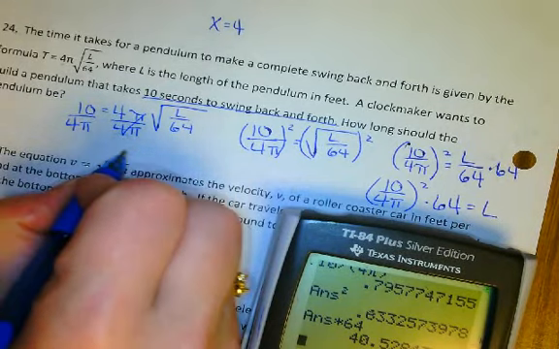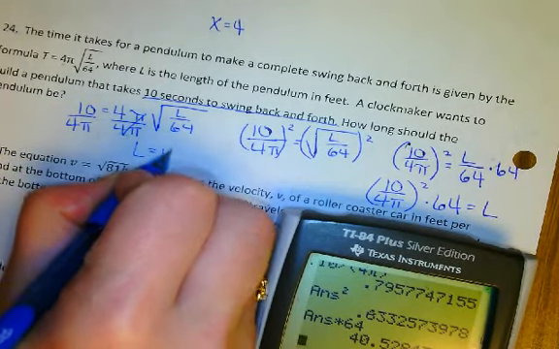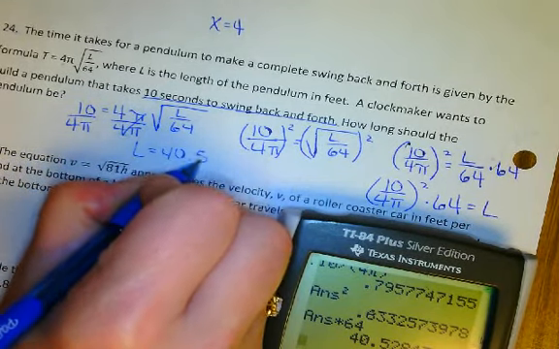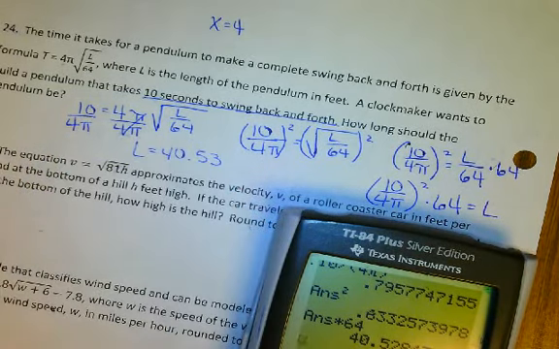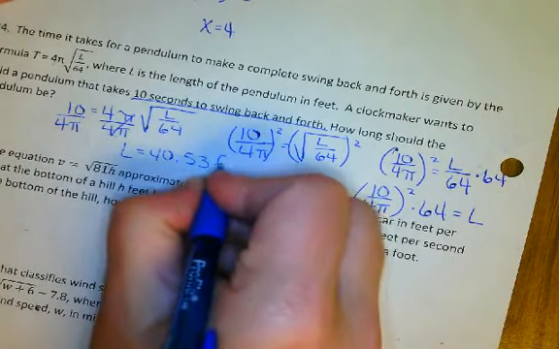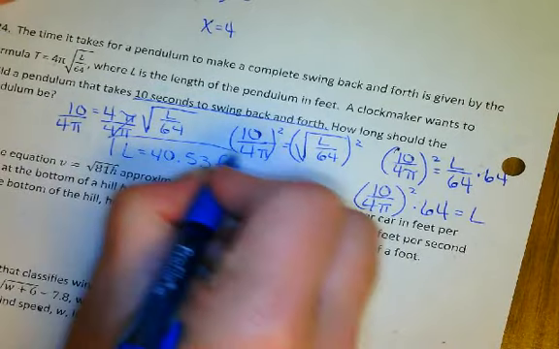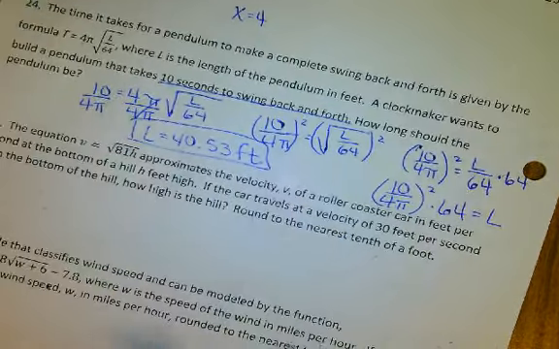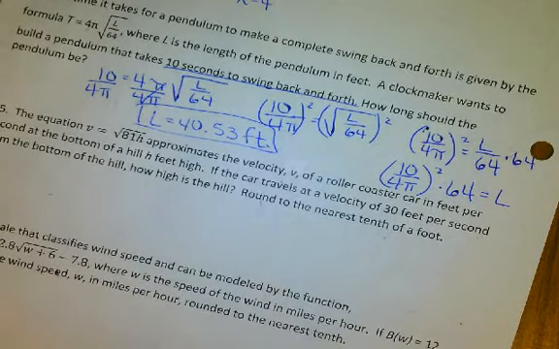40.53. So here the length would be 40.53. And what are they measuring it in? Feet. Okay.